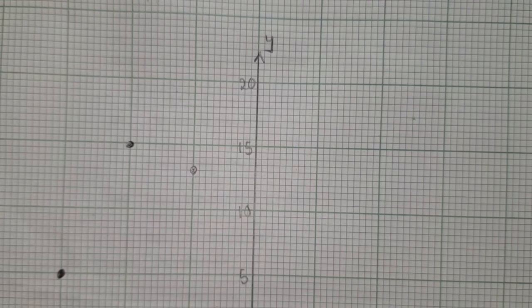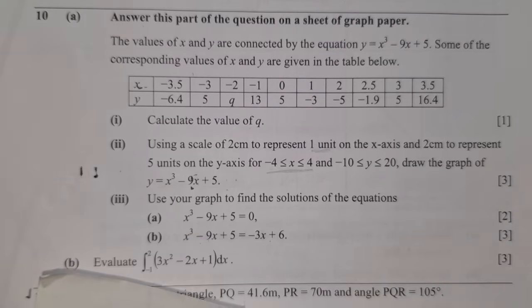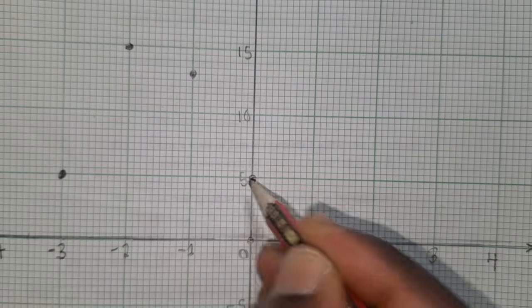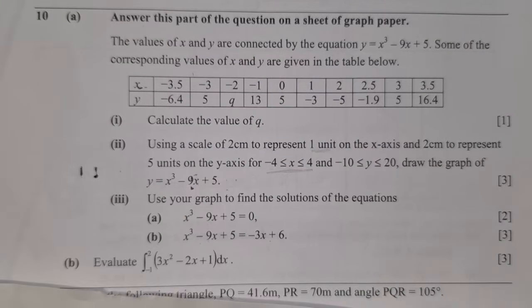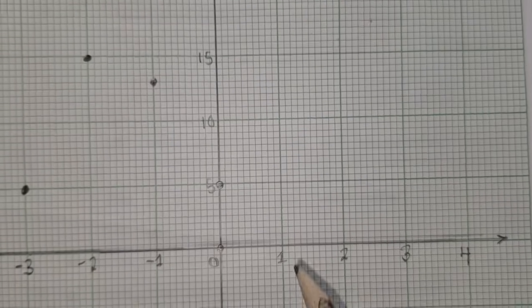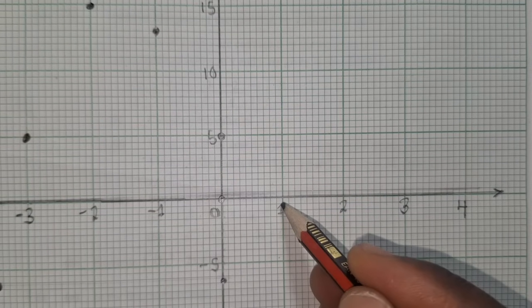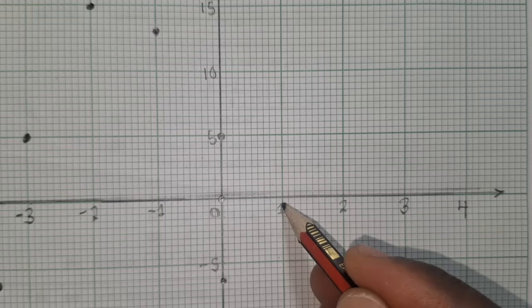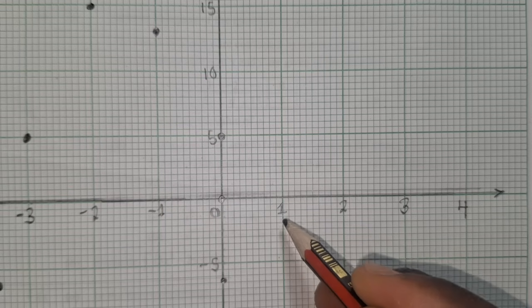This is where the point is. The next one is (0, 5). So (0, 5), of course, will be here. Next one, it's (3, -1), comma negative 3. So this is 0.5, or this is 1, and then 0.5, 1, 1.5, 3.